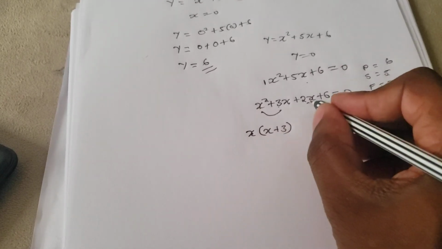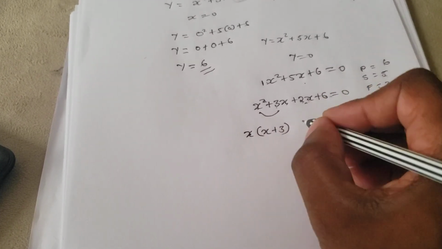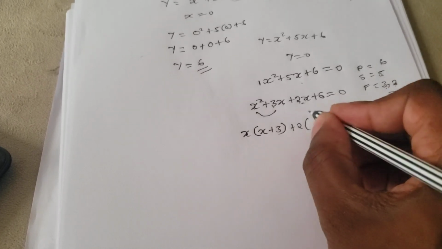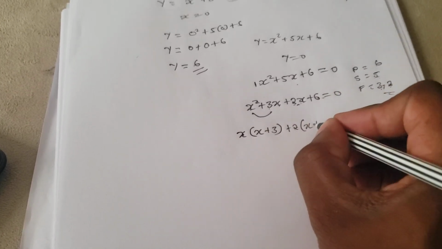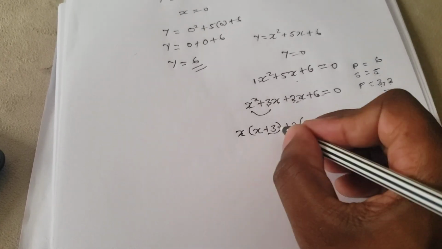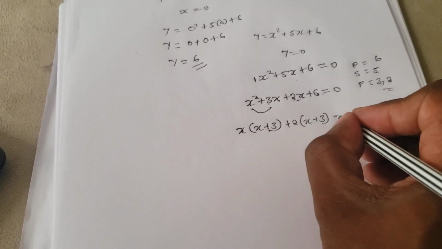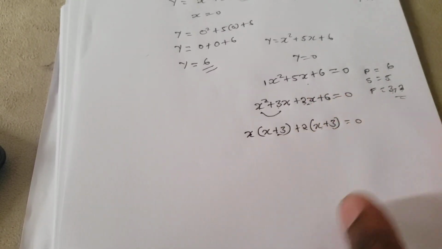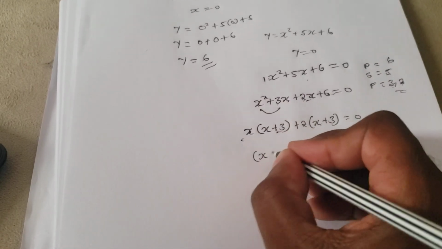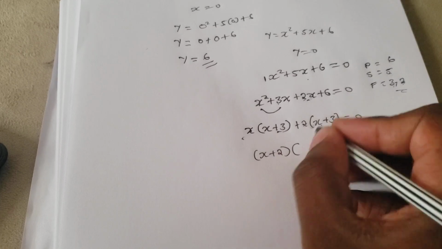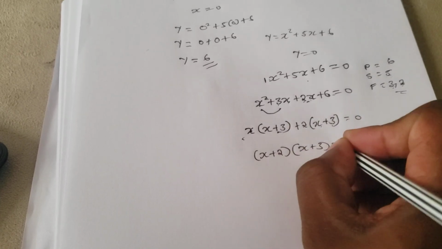Then what is common here? 2 is common because 2 can enter into 2 and also into 6. So plus 2. 2x divided by 2 is x. 6 divided by 2 is 3. Make sure these brackets are the same. Then we take those which are outside and put them in one bracket: x plus 2, and the other, x plus 3, equal to 0.